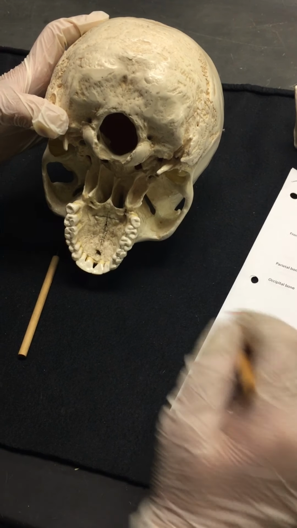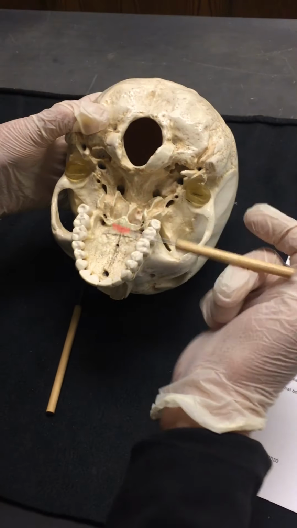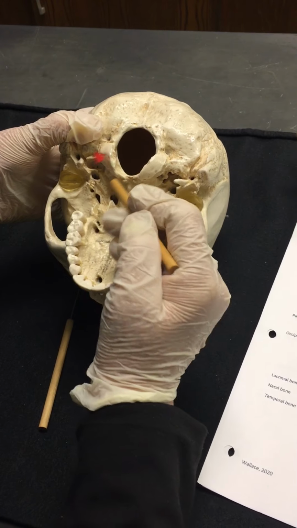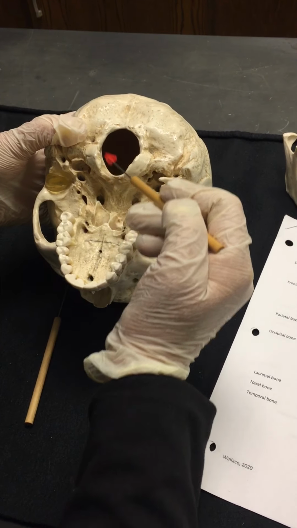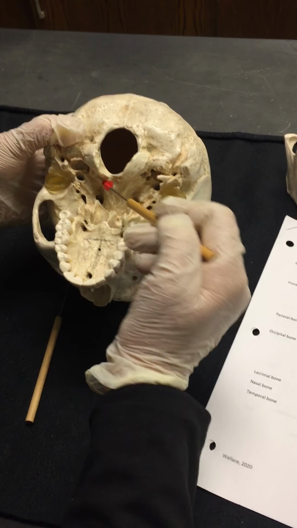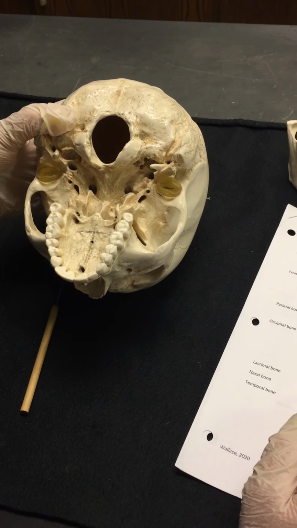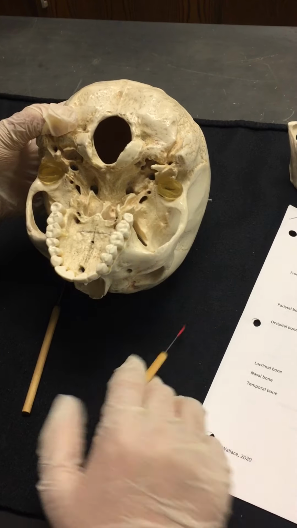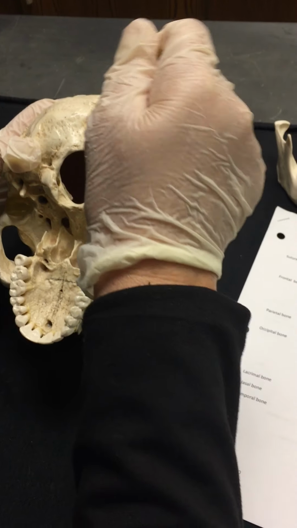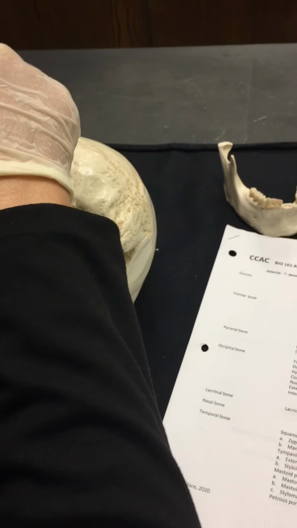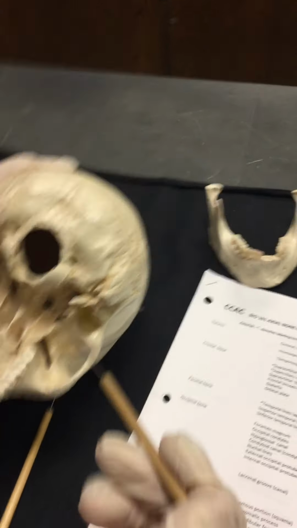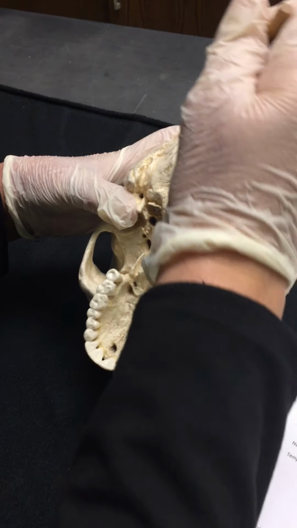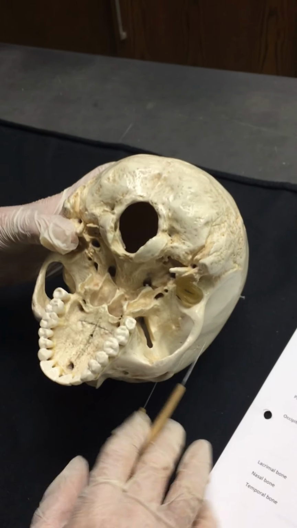Occipital condyles are like foot pedals, you see two foot pedals. That's the occipital condyle, which I'm pointing at here. And then you see the hypoglossal canal, which I'm pointing at, in the back of the condyle.